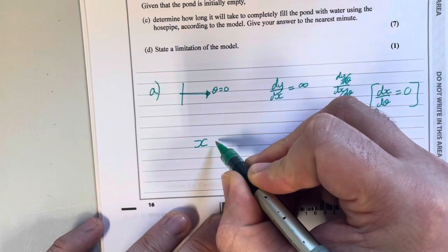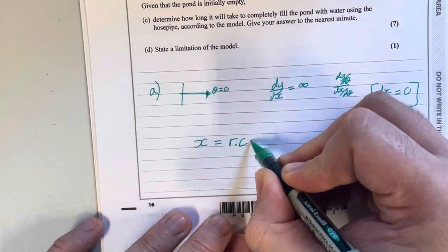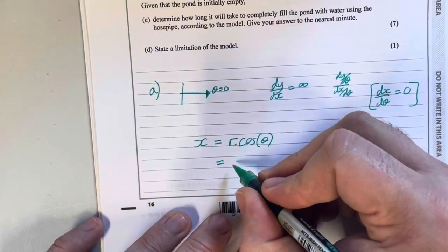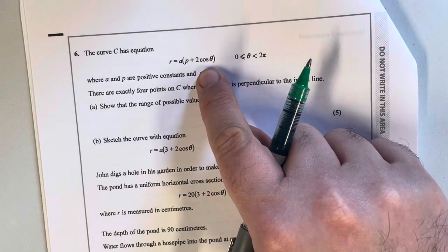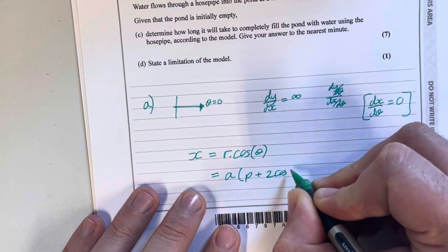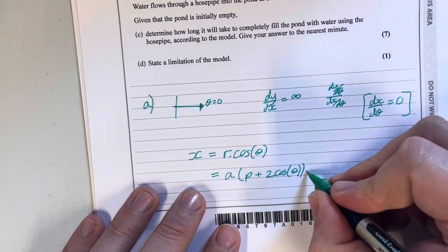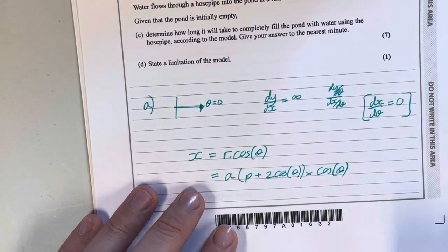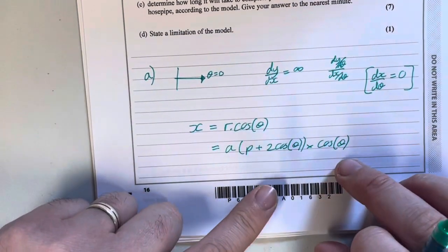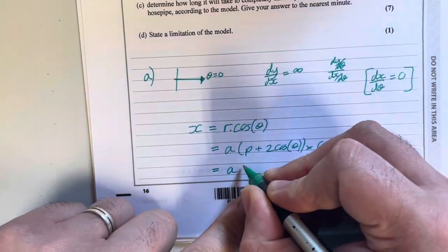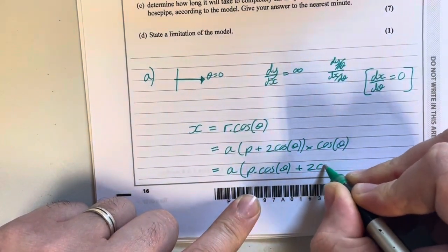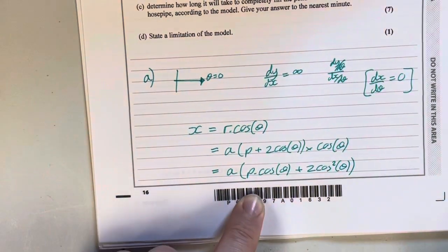Well, let's just think about what x is. By definition, x is r times the cosine of theta. Definition of polar coordinates. R we were given in the question, there's my definition for r. So that is going to be a into p plus 2 cos theta. That's r times the cosine of theta. So we need to differentiate that, set it to 0, and solve. I'm actually just going to take the a there, and then bring this cosine in. So it's p times the cosine of theta plus 2 times the cosine squared of theta. So that's my definition of x.